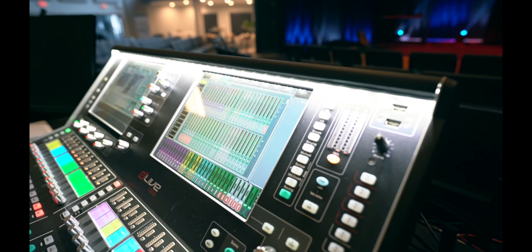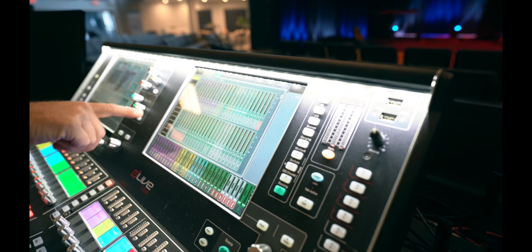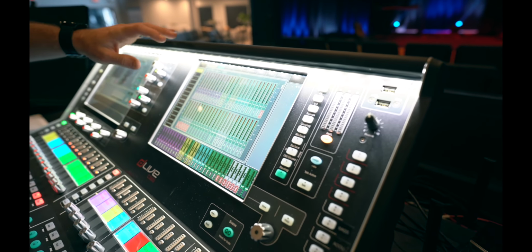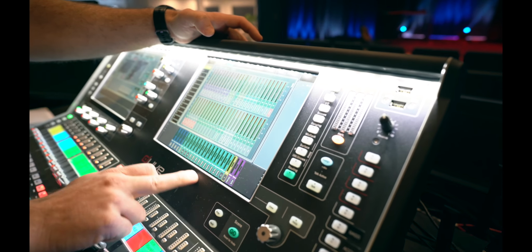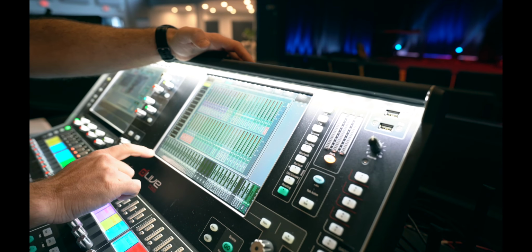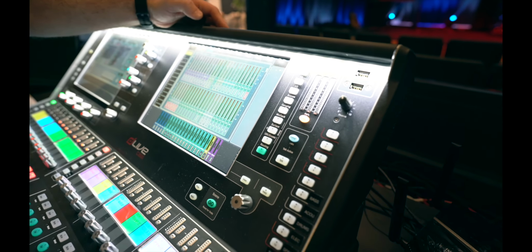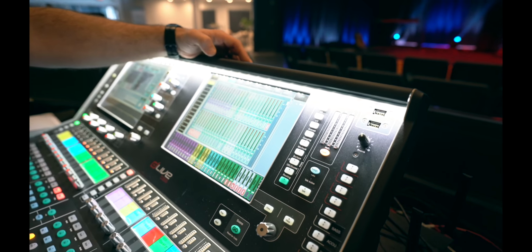This may be a good place to live during a show. You have your scenes right here. We'll talk about scenes in a minute. And so you're going to record a cue. You can also change this function here to view input meters, output meters, presets, and then record a cue. So everything you do is record.